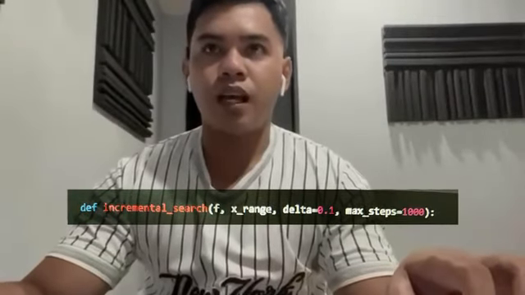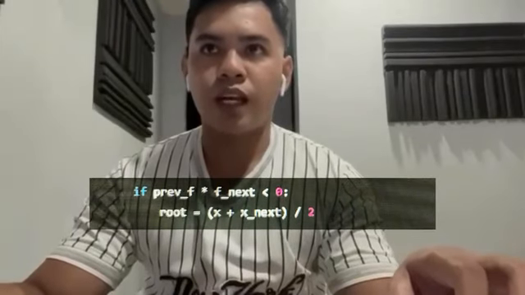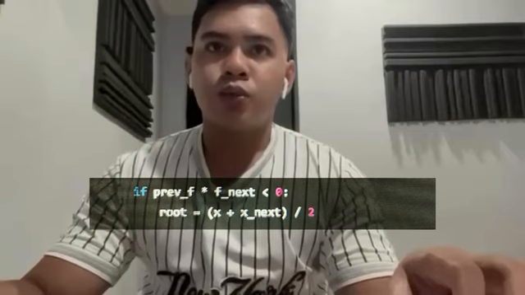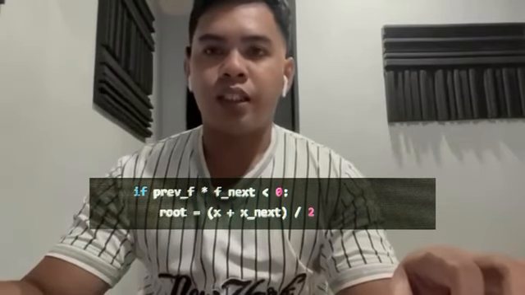The second method is the incremental search. This method starts from a given x start and moves in steps. Default is 0.1. At each step, it evaluates f of x and checks if the sign of the function changes between 2 points. That's where a root is likely hiding.